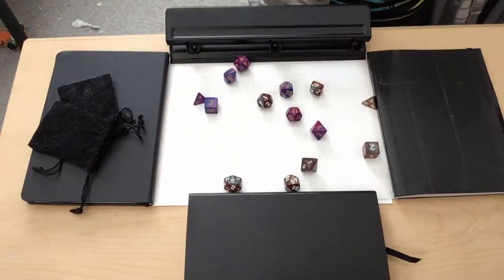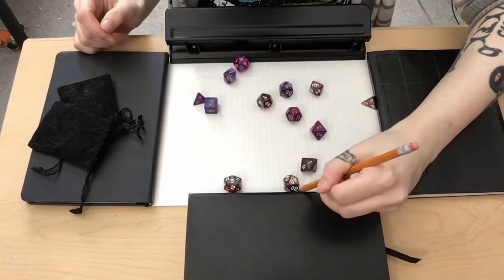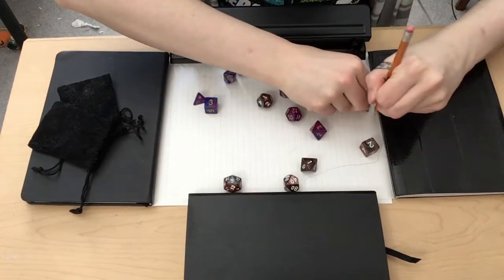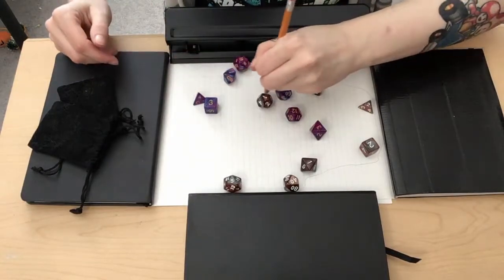Okay, so now we're going to trace it. Just gonna move this so I can put my pencil in there.